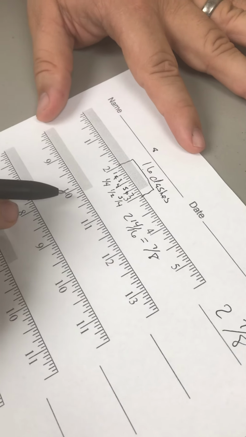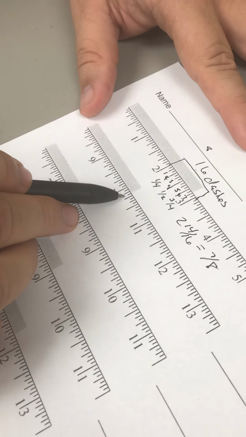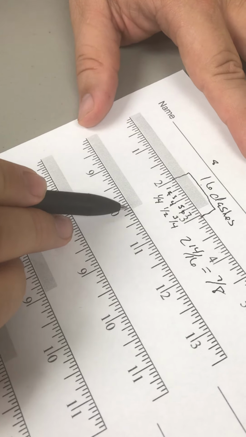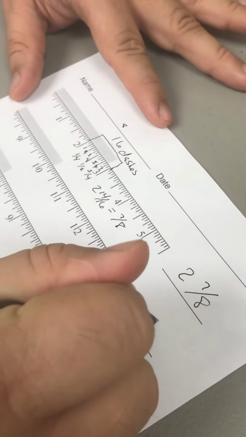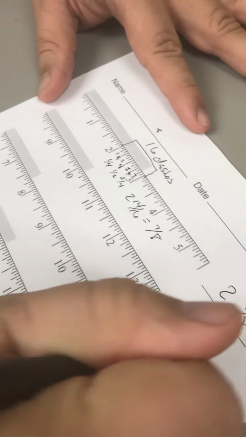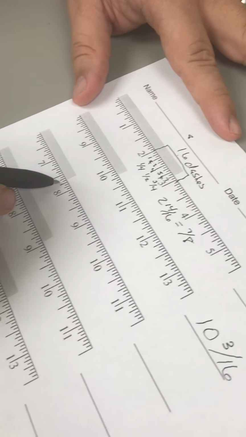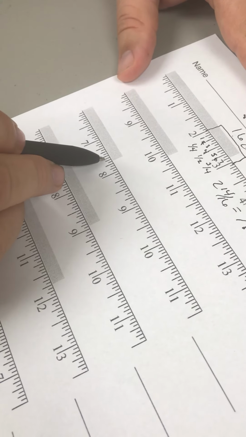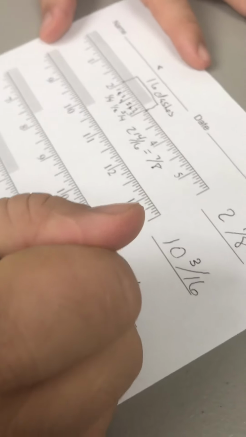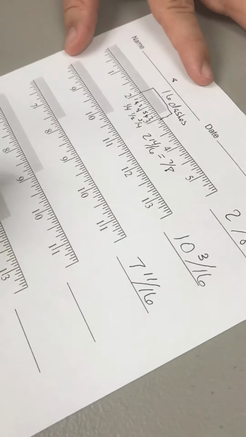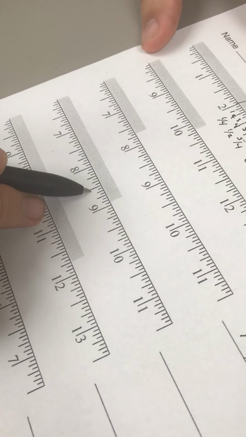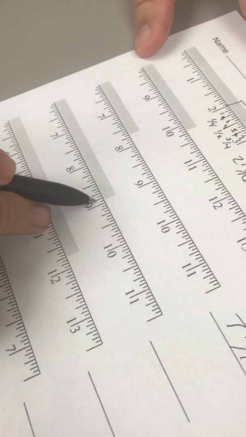Now, if it's on the little lines like this one is, there's no trick in the book that you can be taught. You simply count them all over. 1, 2, 3. So you got your 10, and I counted over 3 of the 16 there. Now this one's on that little line. 1, 2, 3, 4, 5, 6, 7, 8, 9, 10, 11. This one's on that little line. 1, 2, 3, 4, 5, 6, 7, 8, 9, 10, 11, 12, 13, 14, 15.